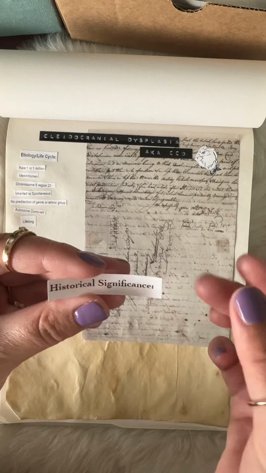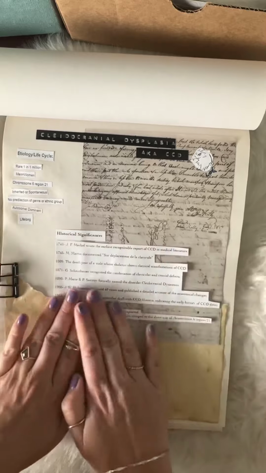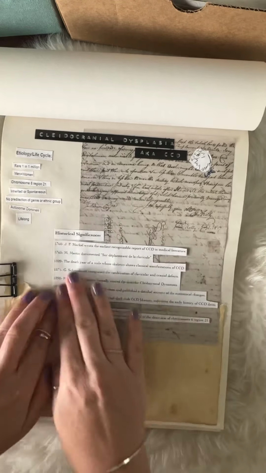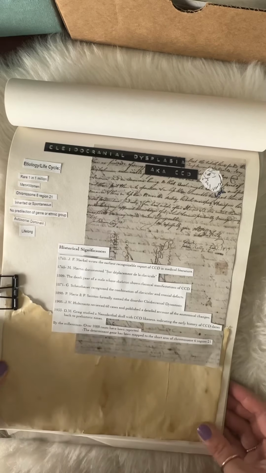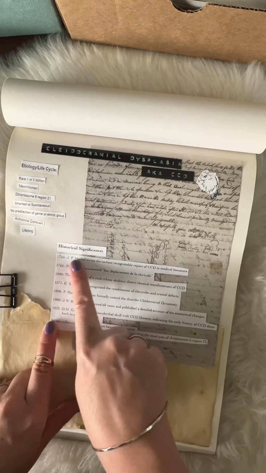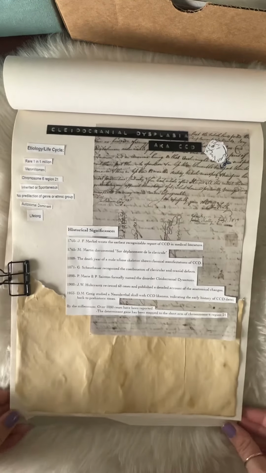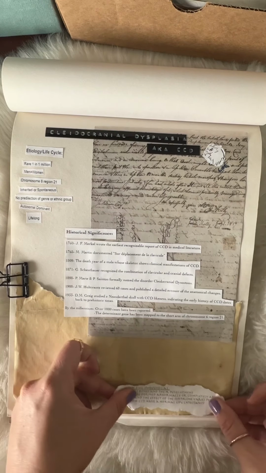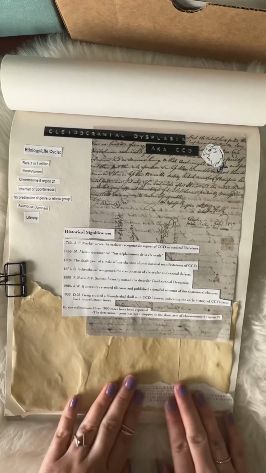As you can see, there are many historical significances of CCD that I have listed. The top 3 that I'm going to go over with you today starts in 1760. Dr. Meckel wrote the earliest recognizable report of CCD in medical literature. In 1898, Dr. Marie and Dr. Sainton formally named the disorder cleidocranial dysostosis, also known as Marie-Sainton syndrome, also known as cleidocranial dysplasia, also known as CCD. And by the millennium, over 1,000 cases of CCD had been reported, and it was also discovered that chromosome 6 region 21 was the determinant gene in CCD.